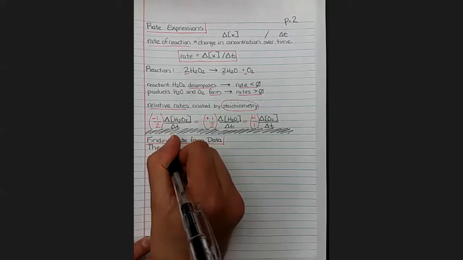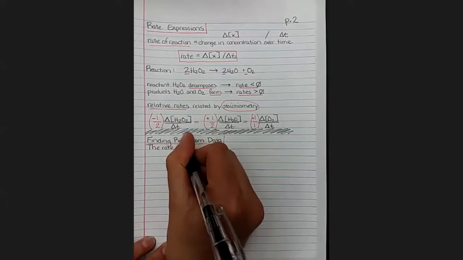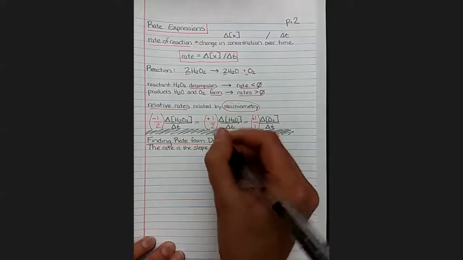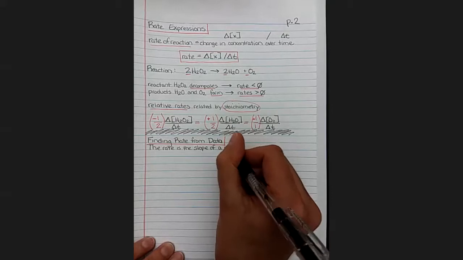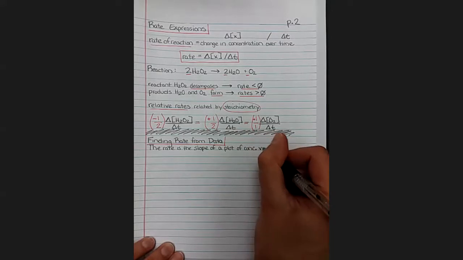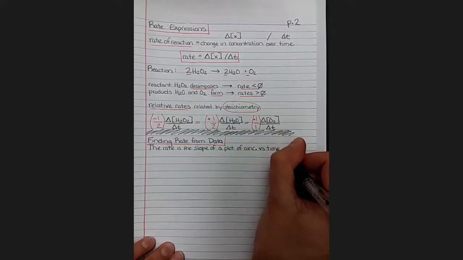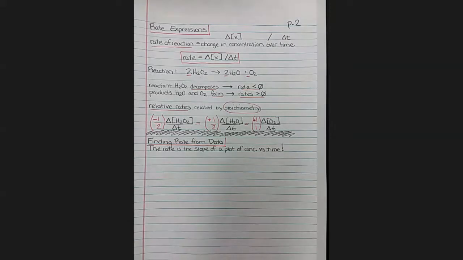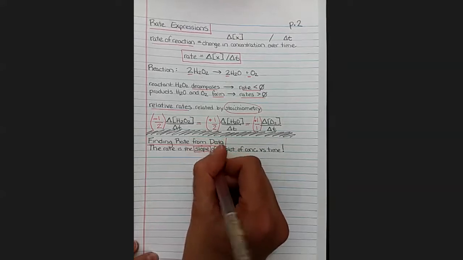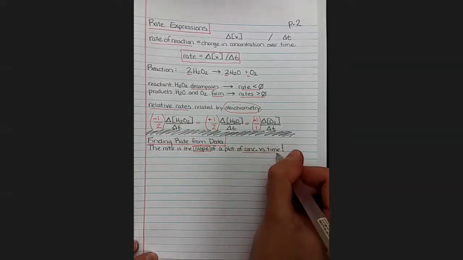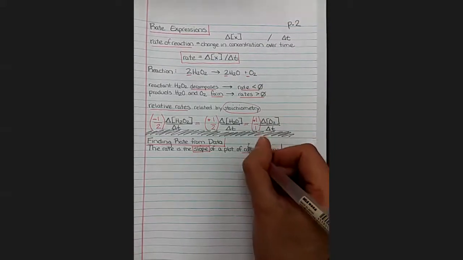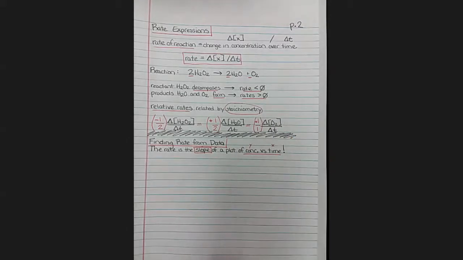So the rate can be found from the slope of a plot of concentration versus time. We'll put an exclamation point. We are always excited when we can find a variable from a plot. So it's concentration over time. So we need to plot concentration on the y and time on the x in order to find our slope.